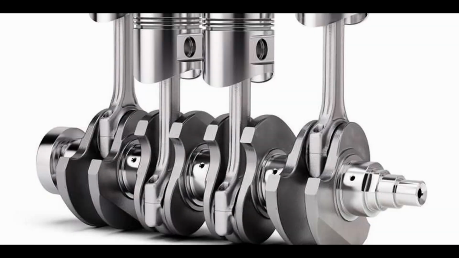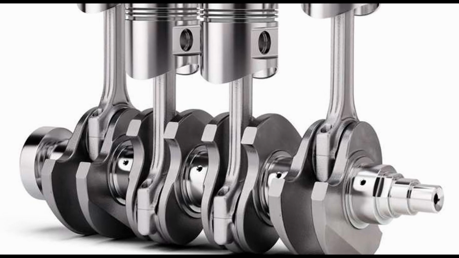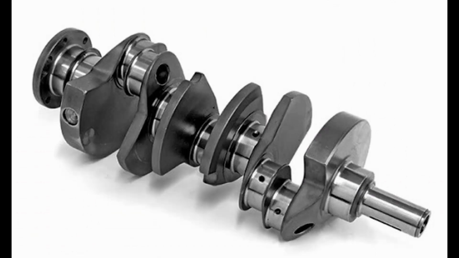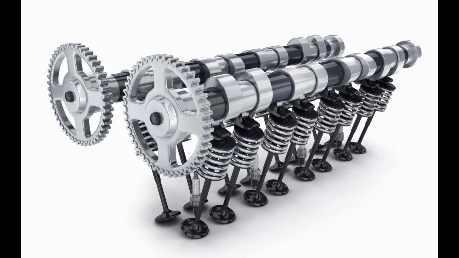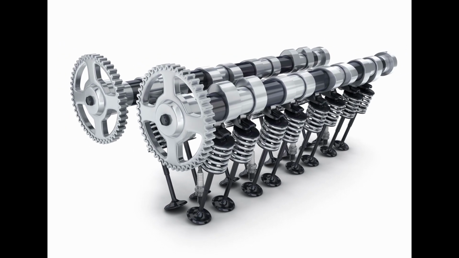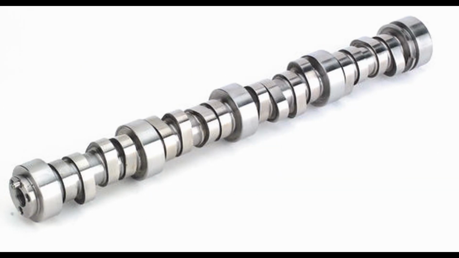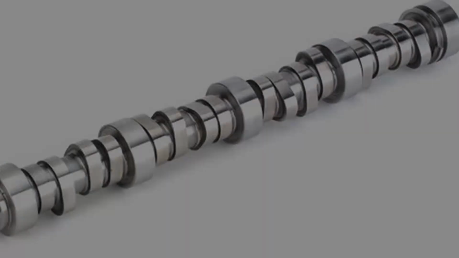Crankshaft converts the linear motion of the pistons into rotary motion. This rotary motion can then be used to drive the wheels of a vehicle or other mechanisms. Camshaft opens and closes valves at the right time. The cams on the camshaft are shaped to provide precise timing for opening and closing the valves.